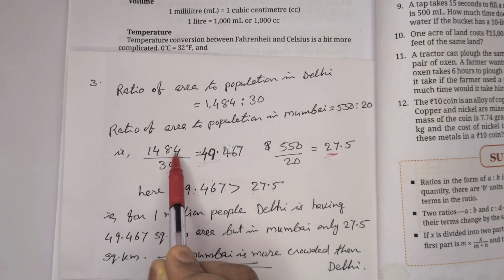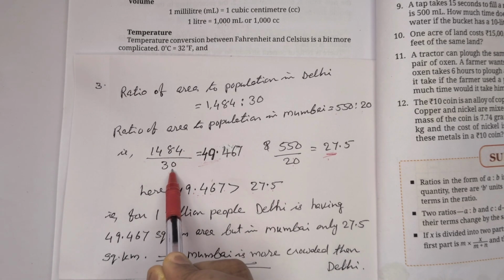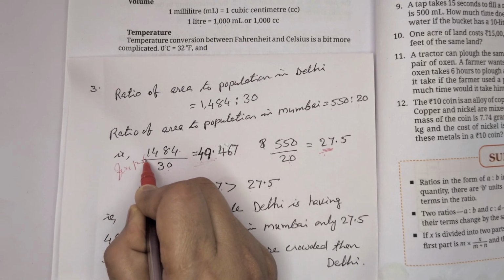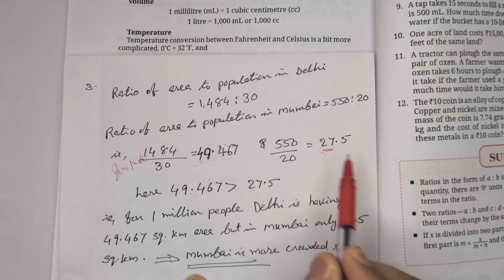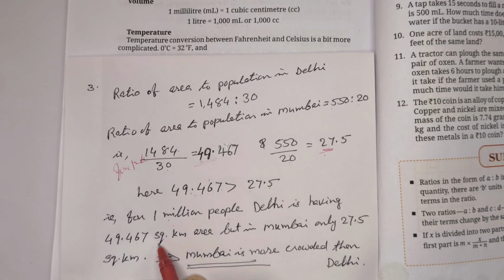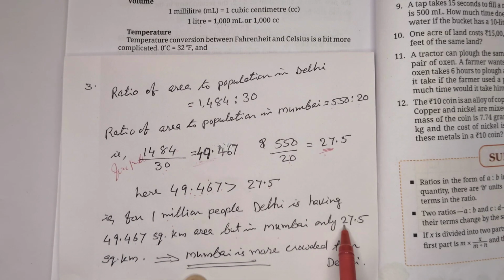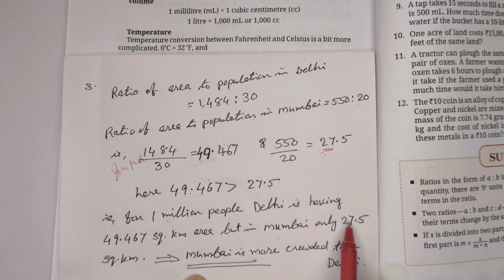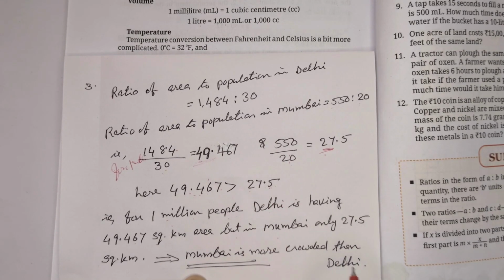1484 square kilometer for 30 million. So for 1 million, this much is good. So for 1 million people, Delhi is having 49.467 square kilometer area, but in Mumbai only 27.5 square kilometer area. Less land or space. So we can say Mumbai is more crowded than Delhi.